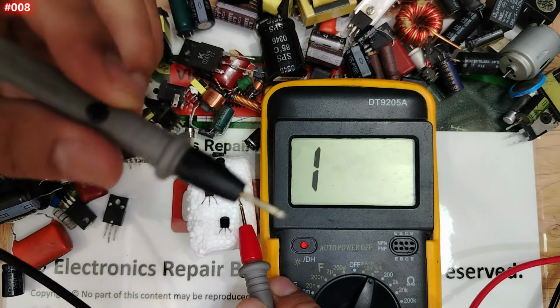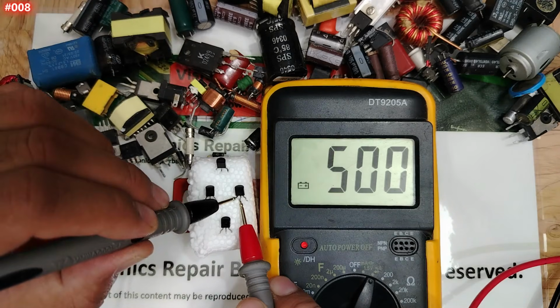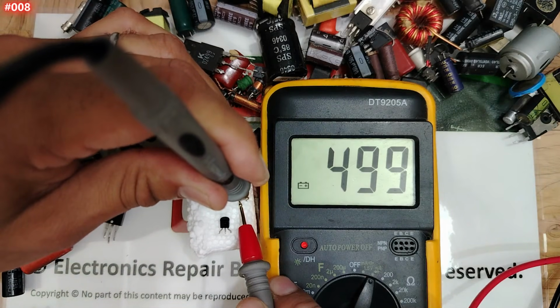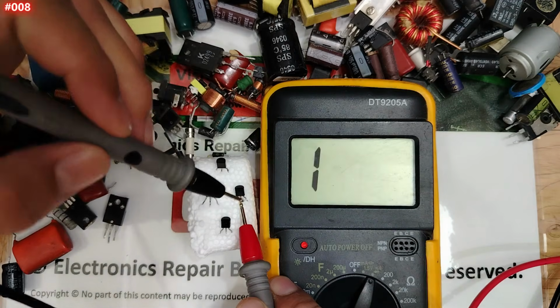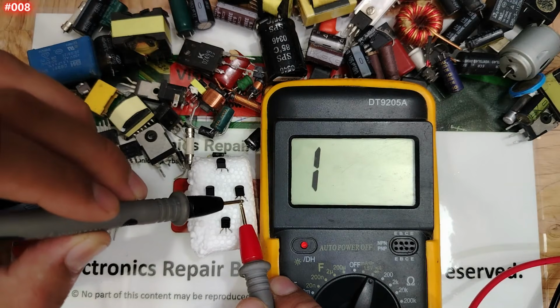So we moved the negative terminal, which means this is NPN. Why? Because we moved the negative probe. So this one is PNP, this one is NPN.